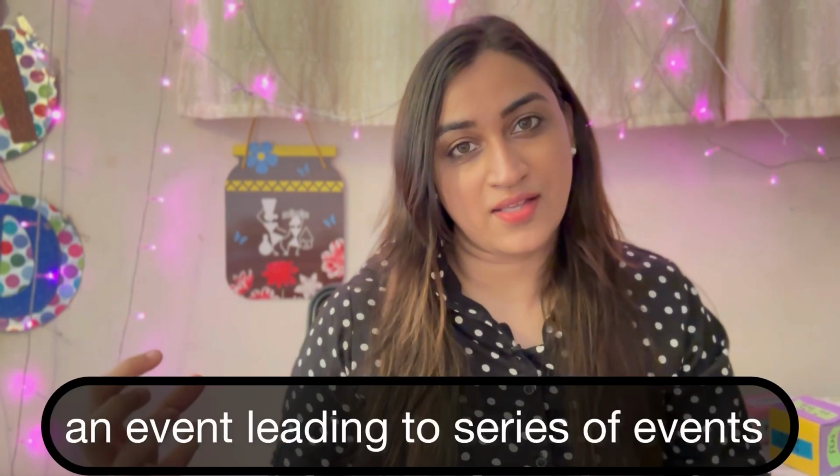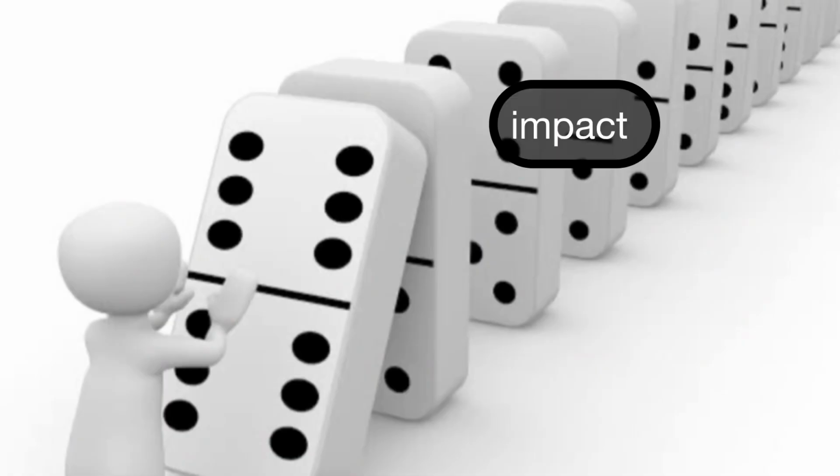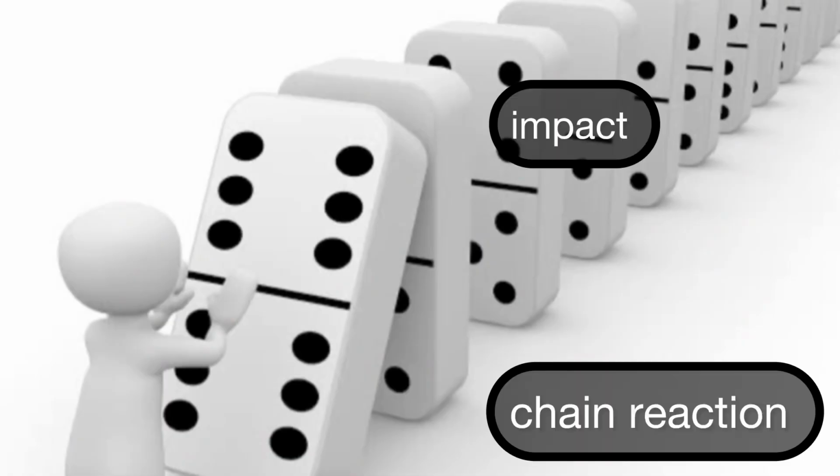What is this domino effect? Well, the domino effect refers to the impact created when an event or an action leads to a series of events or similar actions, creating an impact in the form of a chain reaction. Now that's the encapsulation of the whole effect. But if it leads to a series of something, an event or similar actions, you have the impact felt, right?